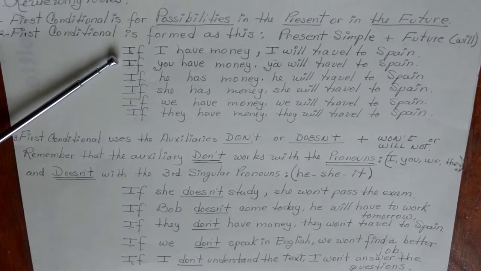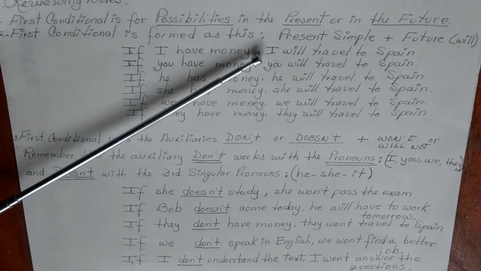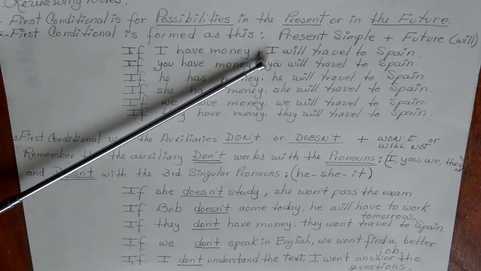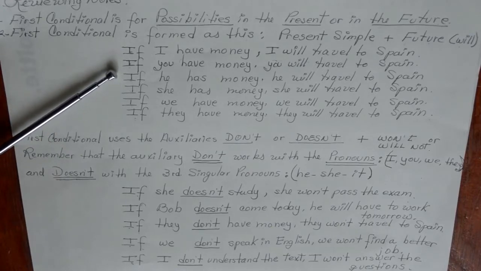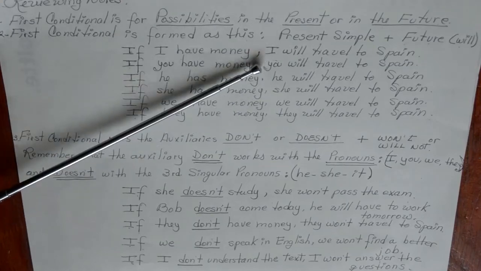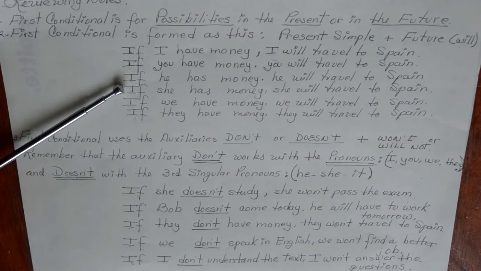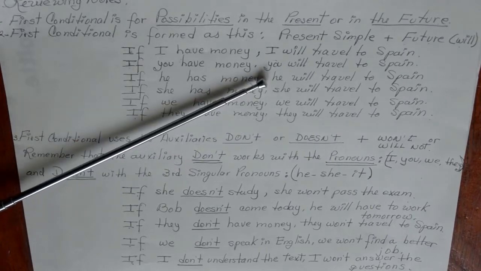If I have money, I will travel to Spain. If you have money, you will travel to Spain. If he has money, he will travel to Spain.